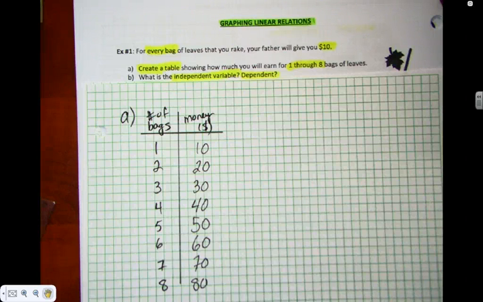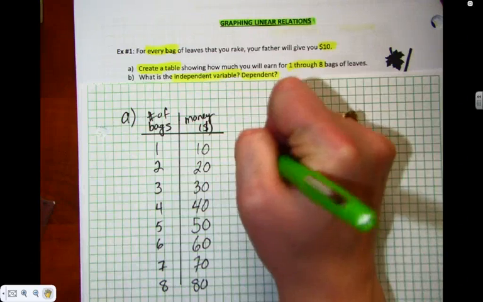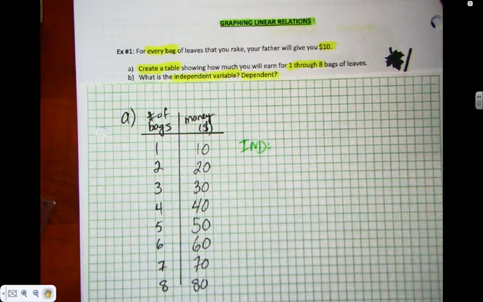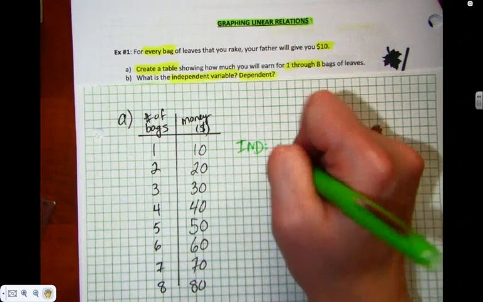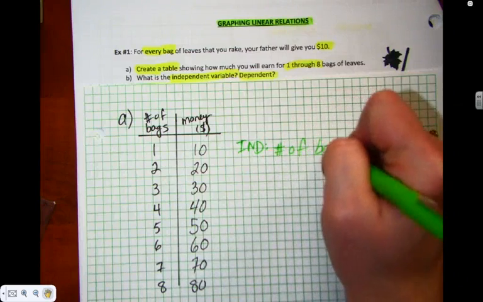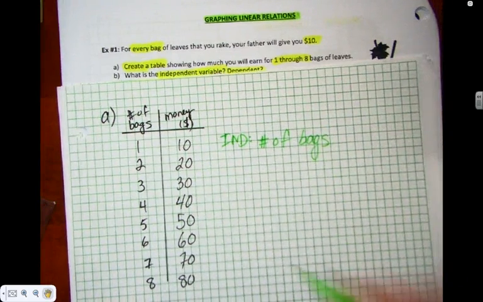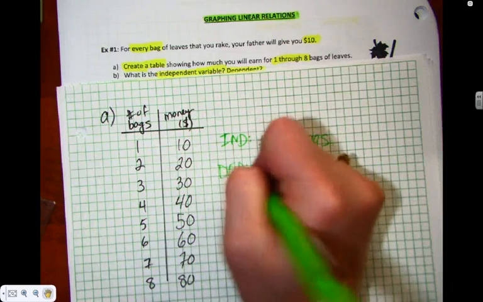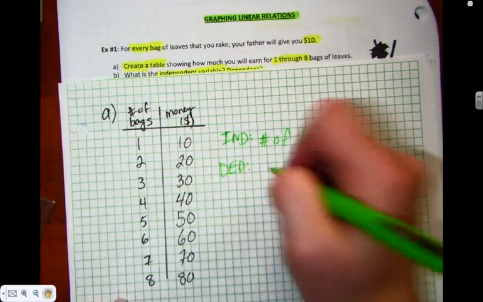So what can you control? The amount of bags that you rake or the amount of money that your dad's going to give you? The amount of bags. That's what's in your control because you're physically going out and raking it. Can you control the amount of money? No, your dad's going to give you $10 a bag. That's already set out. So we would say that the independent, and we use IND to abbreviate independent, would be the number of bags. And that would make the dependent, and we use DEP for dependent, would be the money.